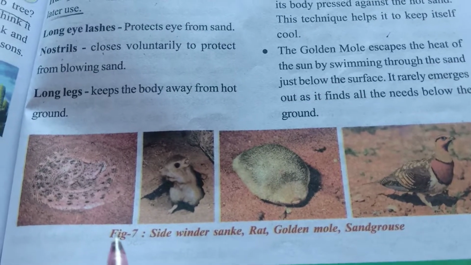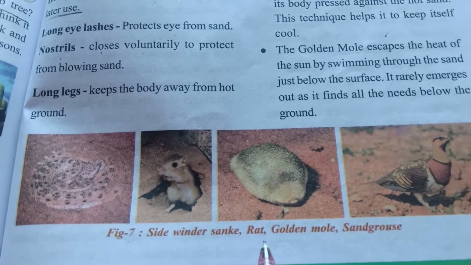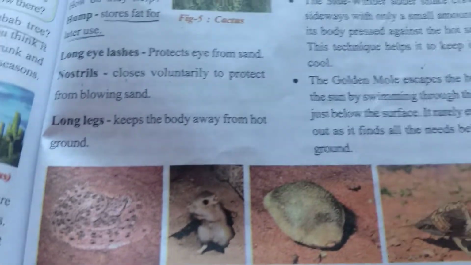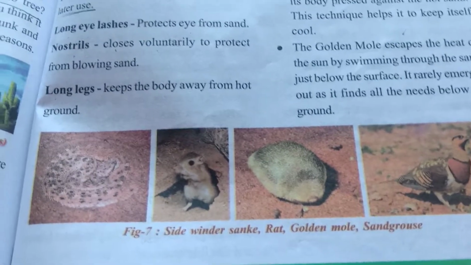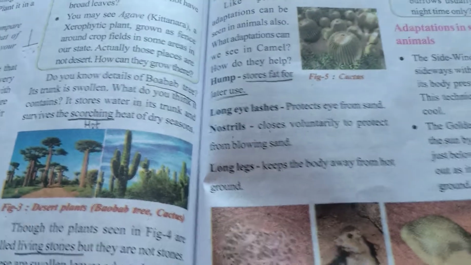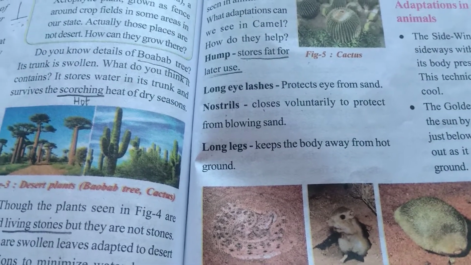See students, in figure number 7, you have the sidewinder snake, rat, golden mole, sand grouse. These are some of the animals which we are going to discuss in our next class, desert animals. This is also a desert animal, the camel, right? So this is the general information about adaptations in plants and animals.